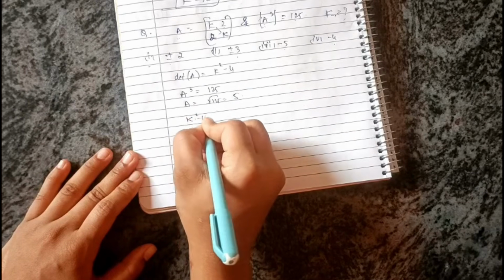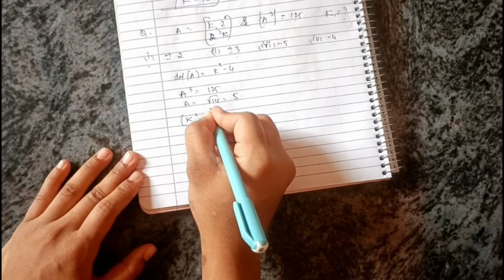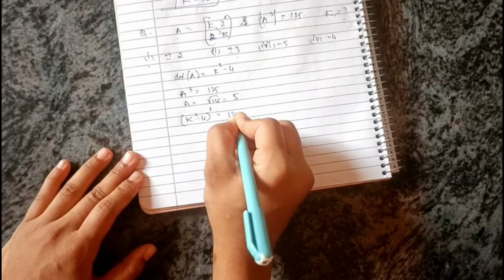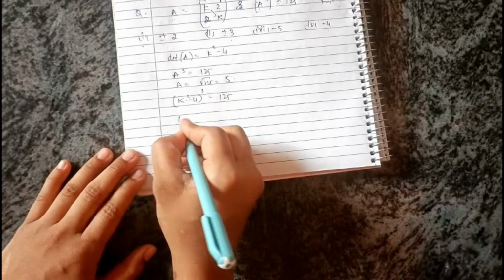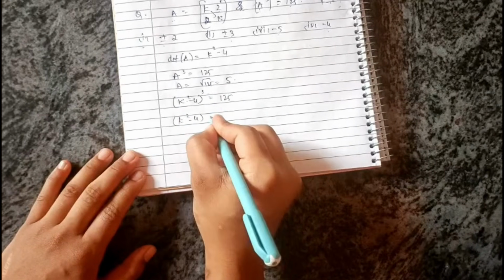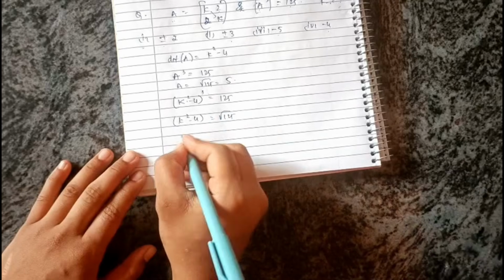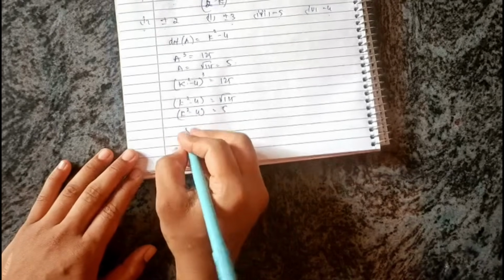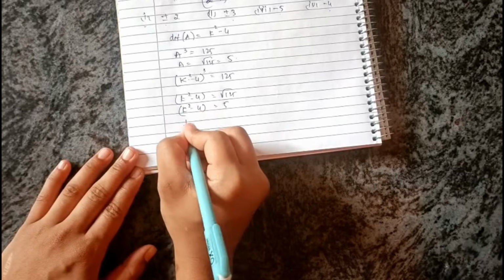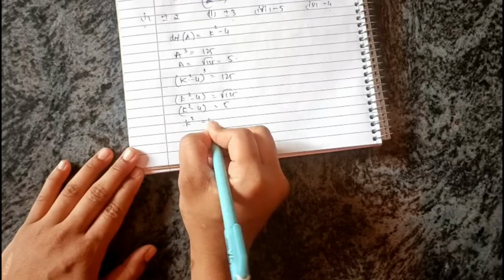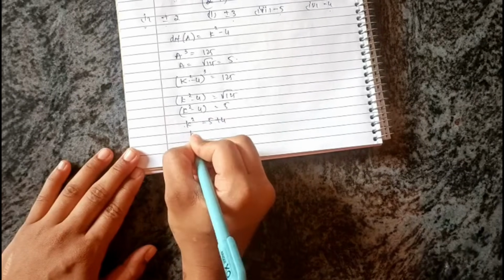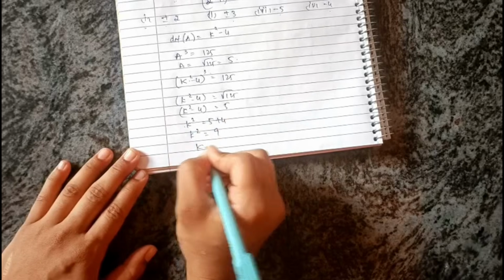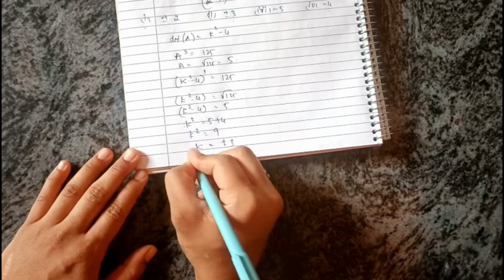So now (k square minus 4) cube is equal to 125. The cube root of 125 is 5. K square minus 4 is equal to 5. Now k square is equal to 5 plus 4, k square is equal to 9. So k is equal to plus or minus 3.